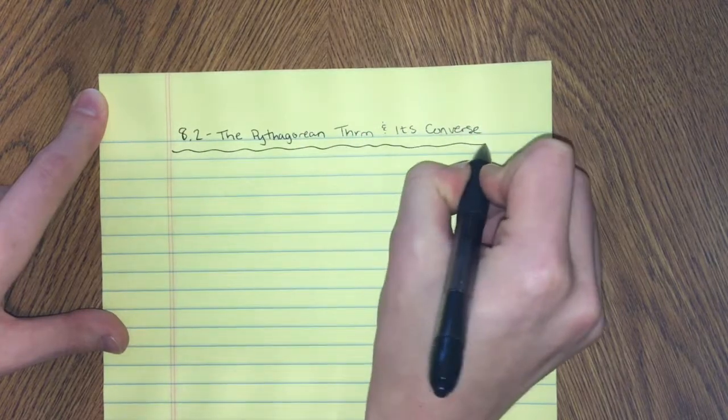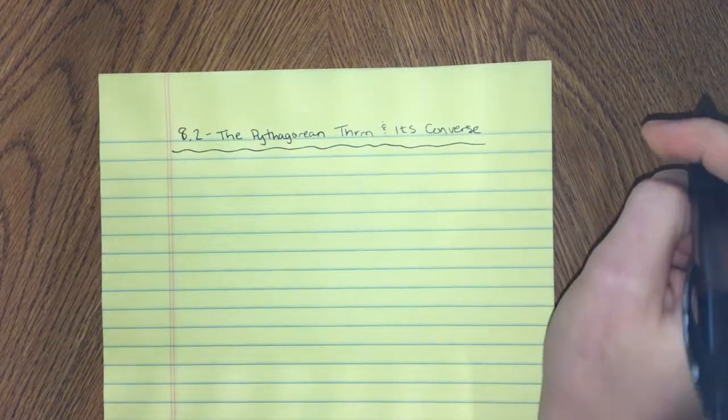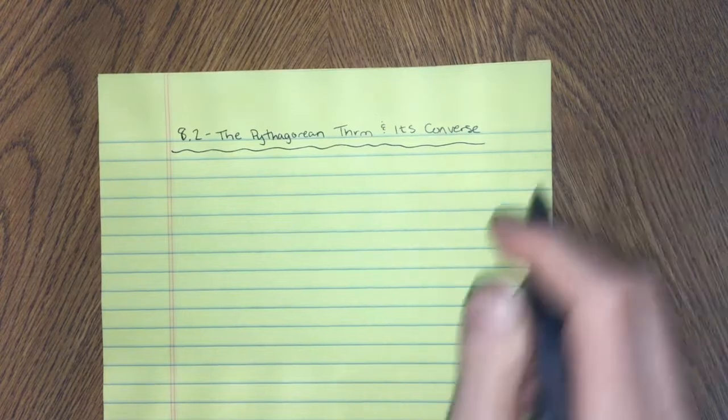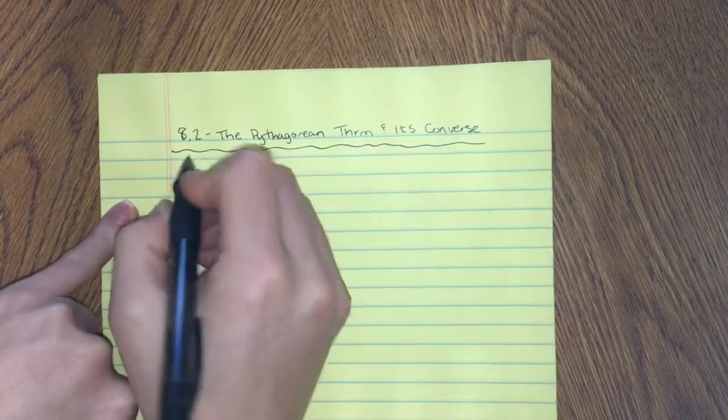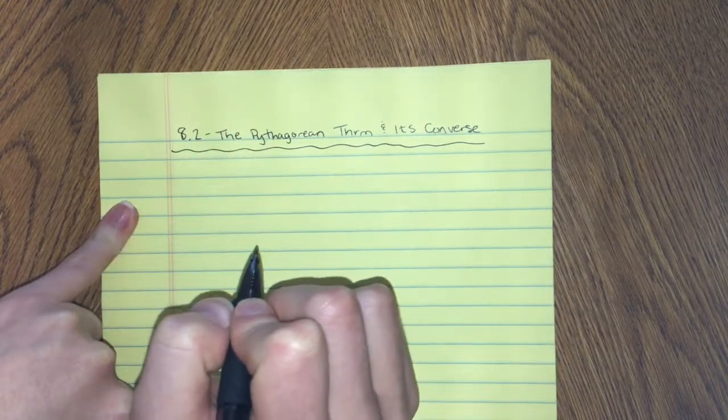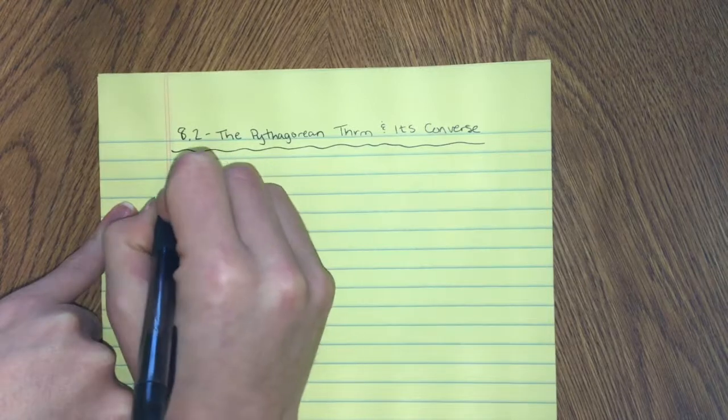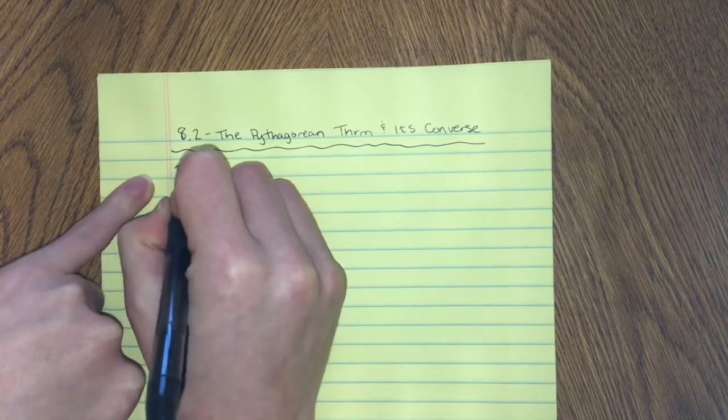Now you remember the Pythagorean Theorem from previous years, and we've used it in class before. Today we're going to do a brief review of it and then use some more properties of the Pythagorean Theorem to solve problems.